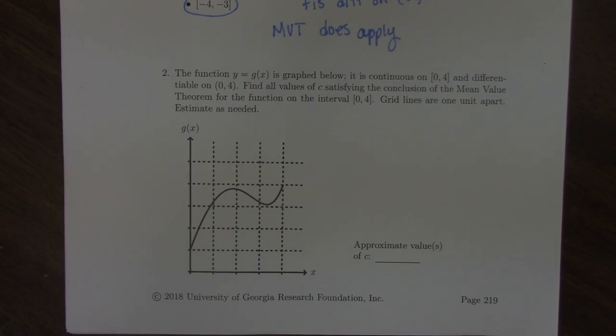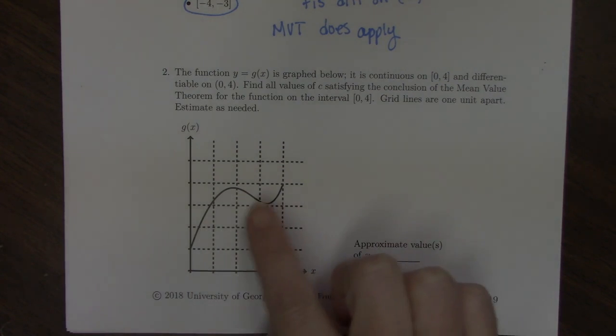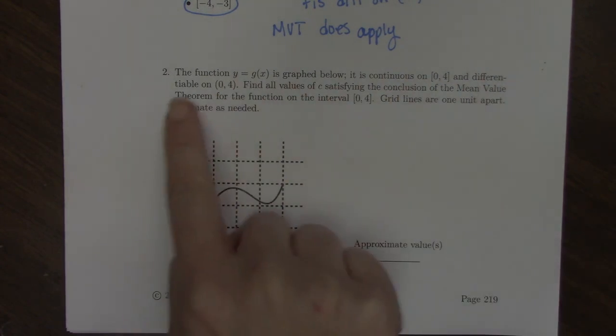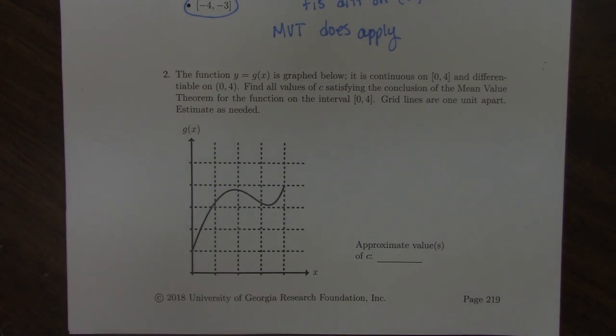Problem 2 says the function y equals g of x is graphed below. We're told it is continuous on the closed interval from 0 to 4 and differentiable on the open interval from 0 to 4. And we can clearly look at the visual of the graph and see that this is a function. So right off the bat from this first sentence, the mean value theorem applies here. So we're going to be able to use it.